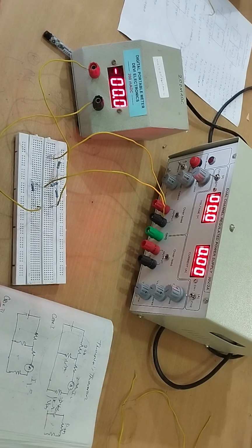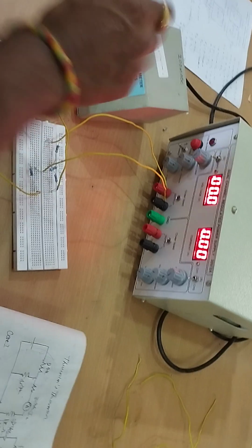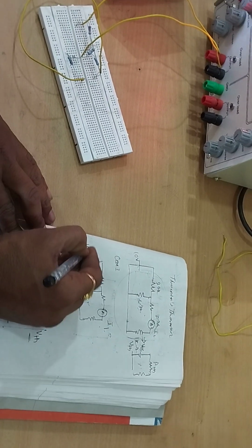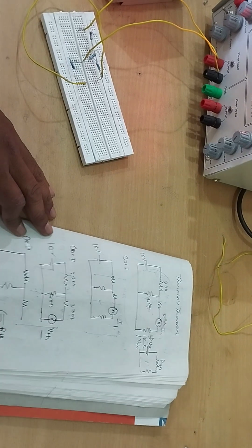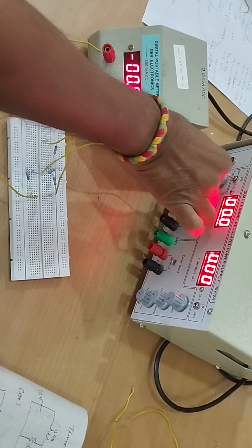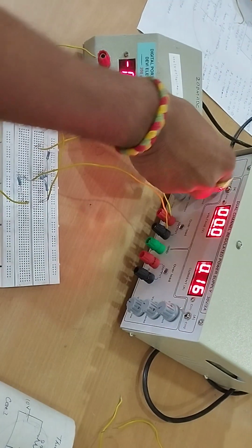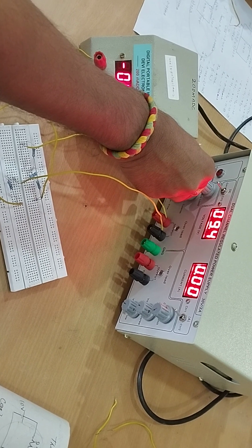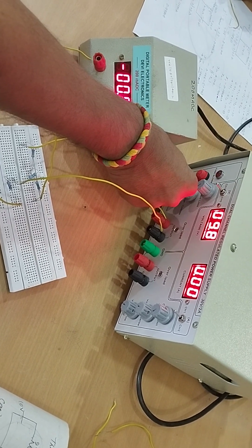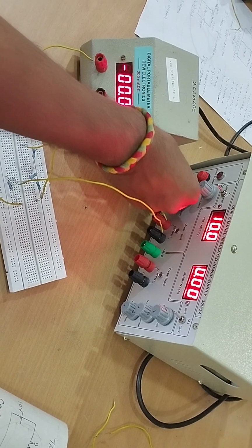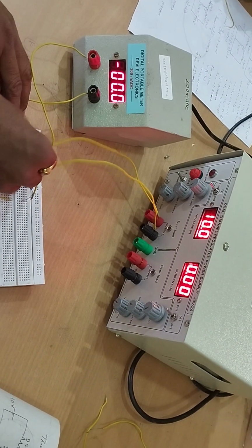Set the voltage. I have not been given the voltage, so we can take any reference voltage. Let us take 10 volts. See the connections.